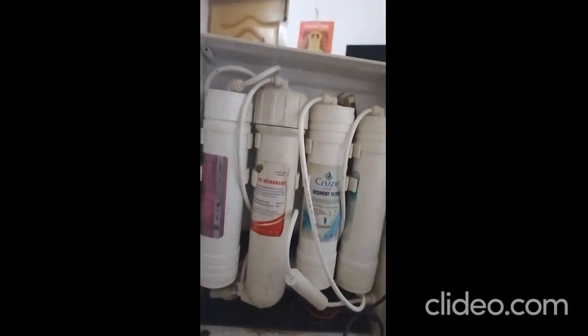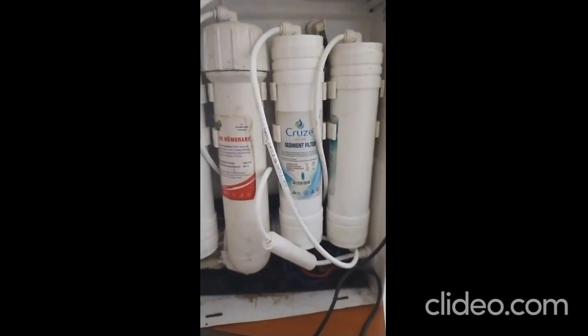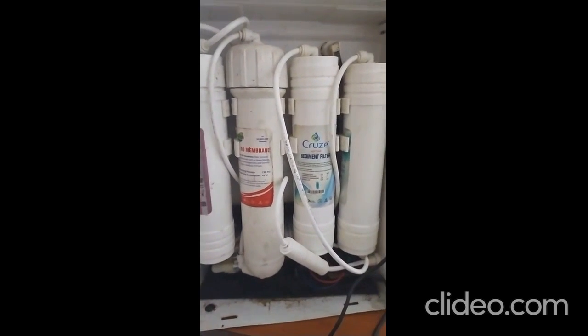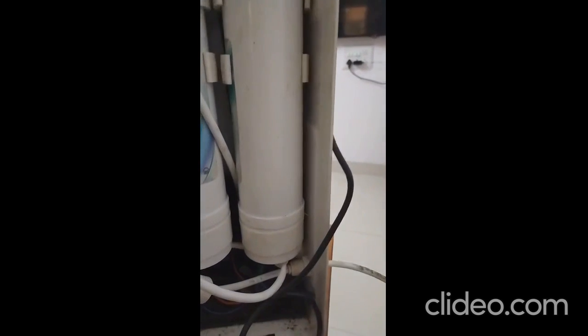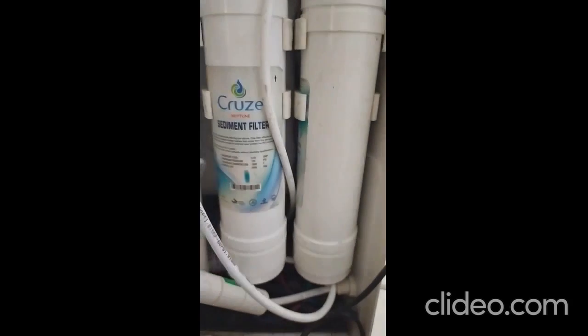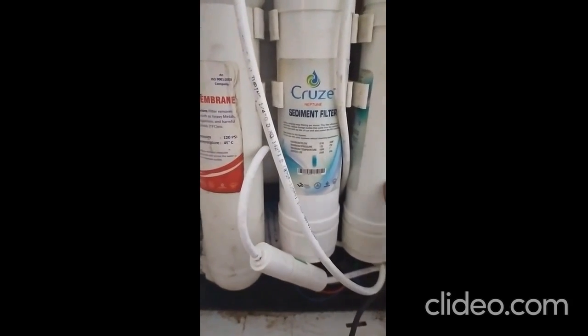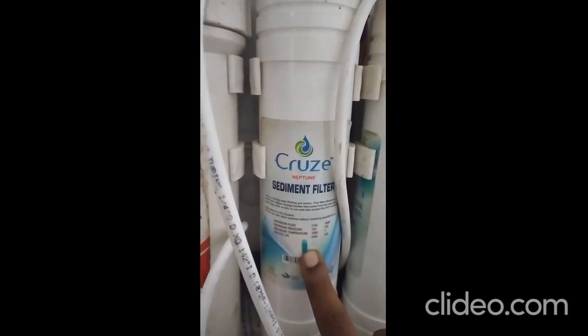So here we have the first chamber called the pre-carbon filter. This pre-carbon filter filters the dust particles, organic matter, everything, and this wire is the inlet wire from which the water enters into the pre-carbon filter, where the coloring agents, everything is filtered. And the second one is the sediment filter.